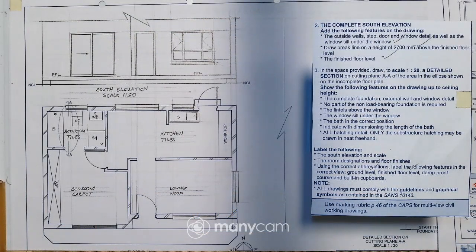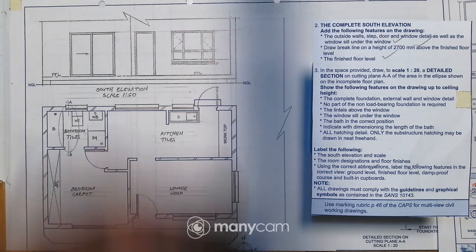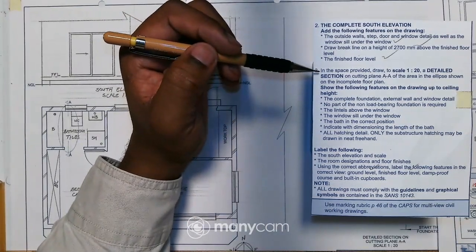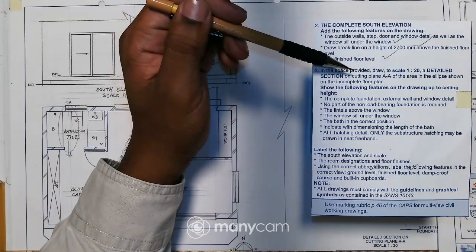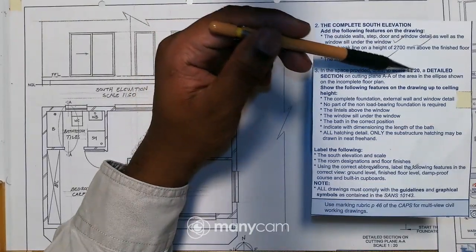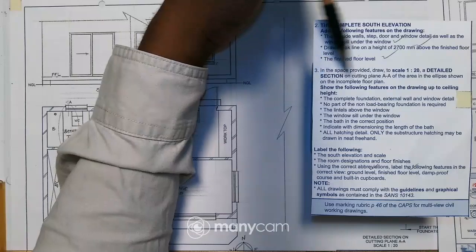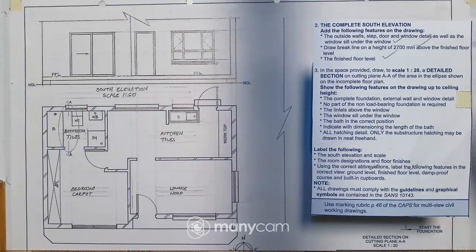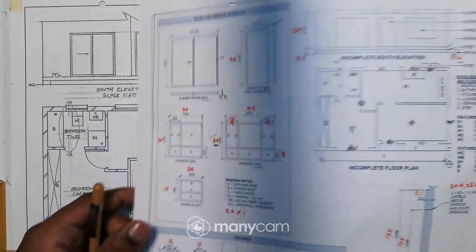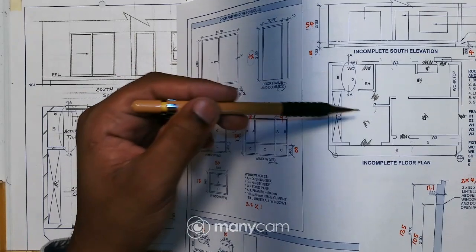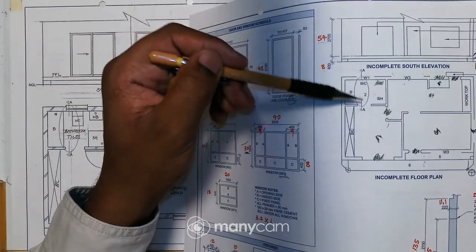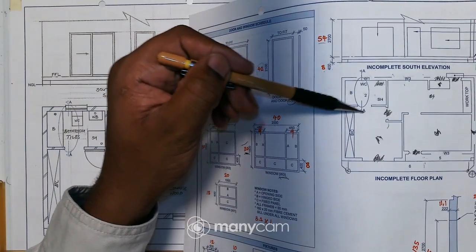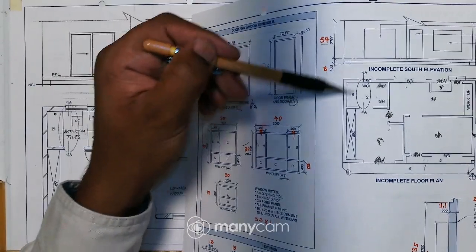Okay, grade 11s. Now I'm moving to the third question. The question says, in the space provided, draw to scale 1:20 a detailed section on cutting plane AA of the area and the ellipse shown on the incomplete floor plan. This is the incomplete floor plan, as you can see right here. And where is the cutting plane AA? The cutting plane AA is right over there, and we will only show this section where there is an ellipse.